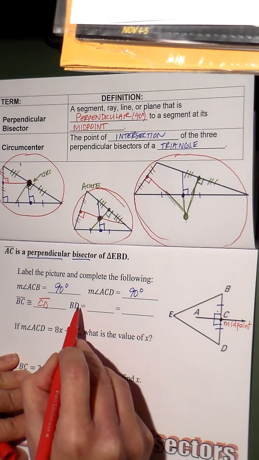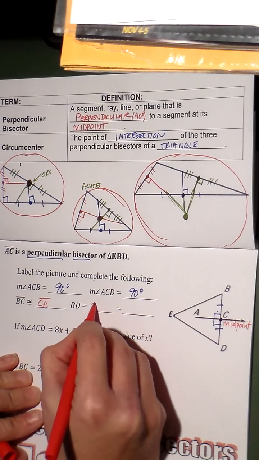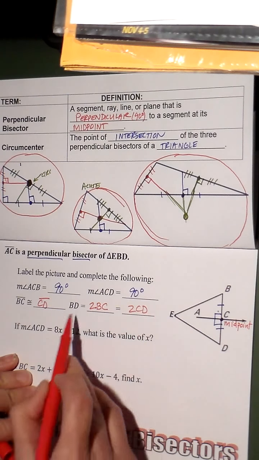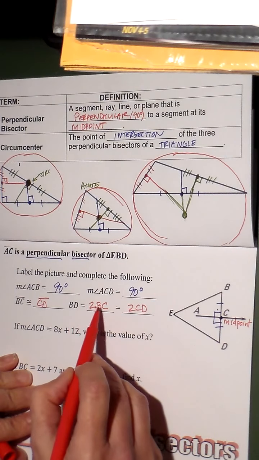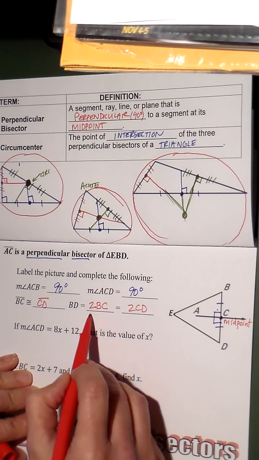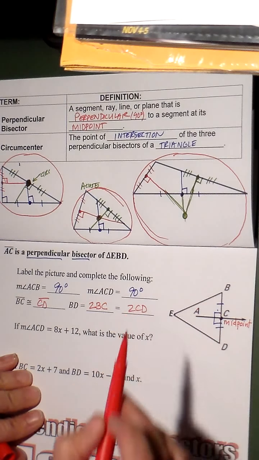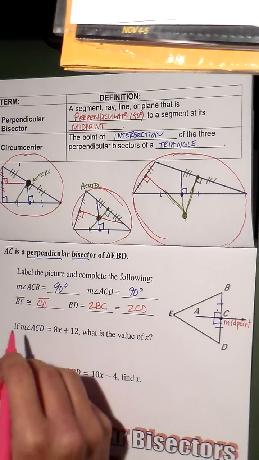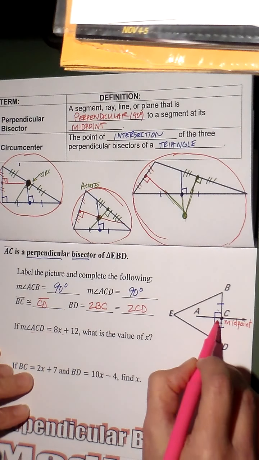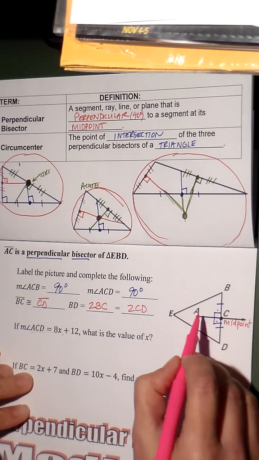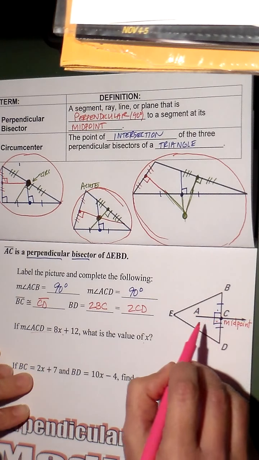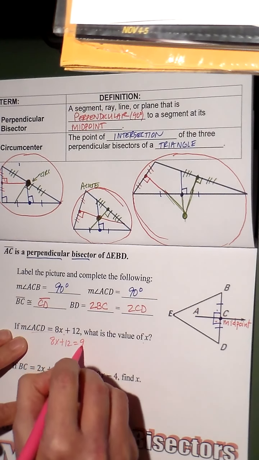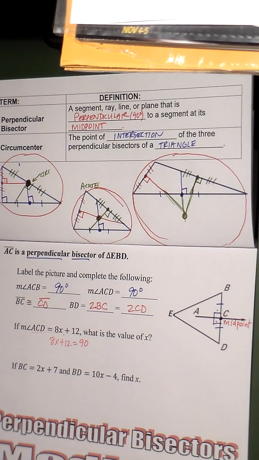So BD is equal to 2 BCs or 2 CDs because BD is the whole thing. So in order for BC to equal BD, you have to double it. In order for CD to equal the whole thing, you have to double it. So what is the measure? If the measure of angle ACD, this angle right here, is 8x plus 12, what's x? Well, what do you know ACD is? It's a perpendicular bisector, so ACD is a right angle, which means 8x plus 12 would equal 90. And then you'd solve it.